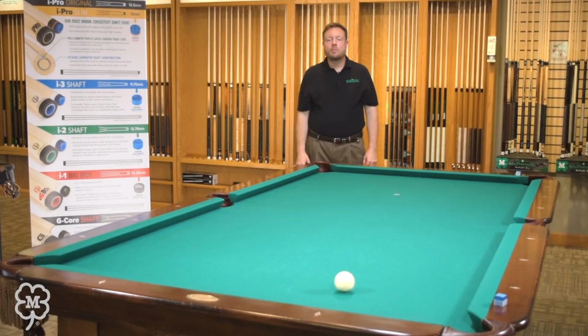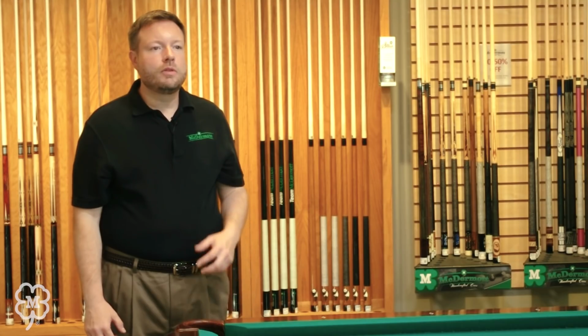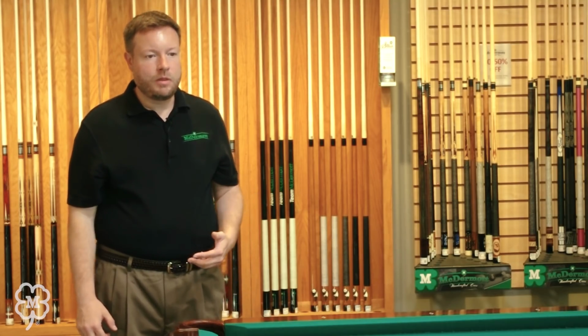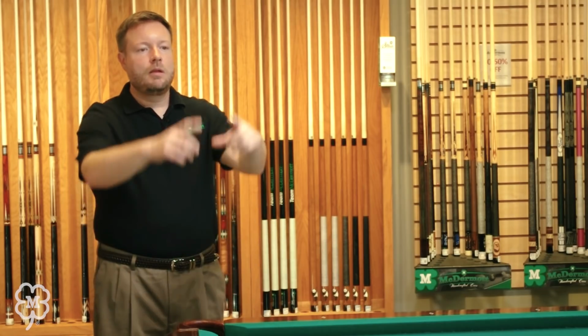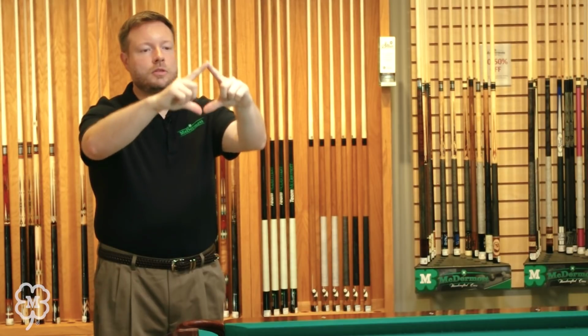So let's go to the table and see what those look like. We first need to determine whether you're left or right eye dominant. In order to do this, we want to stand a few feet away from the pool table and place a cue ball at the opposite end of the table. We're going to use 4 fingers to form a circle. You're going to look at the cue ball through that circle.